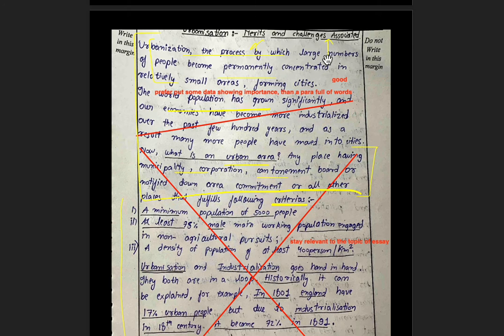Okay, merits and challenges, you have broken down the topic. In merits I can write these 5 points as merit. Challenges, I can write these 5 points as challenges.